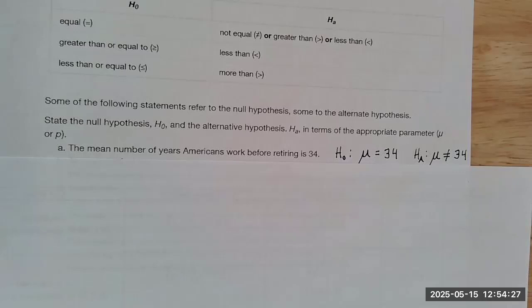Now, if I say it's not 34 years, could it be 33 years? Yeah, not 34 years could actually be people are working less amount of time. Or could it be 38 years? Yeah, that's not 34 years either. So what we don't know, when you have a null hypothesis that just has an equal sign and the alternative is that it's just not that, is if it's higher or lower. So we call it a two-tailed test because it could be higher or it could be lower.